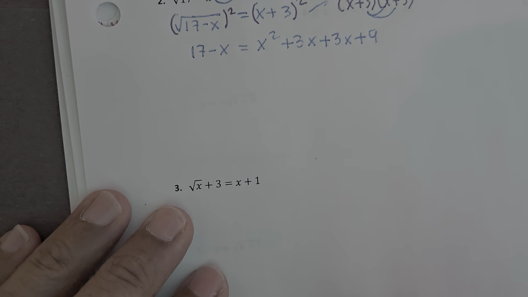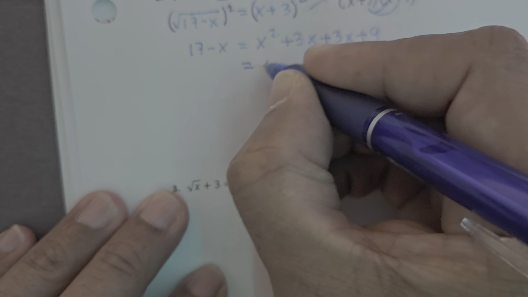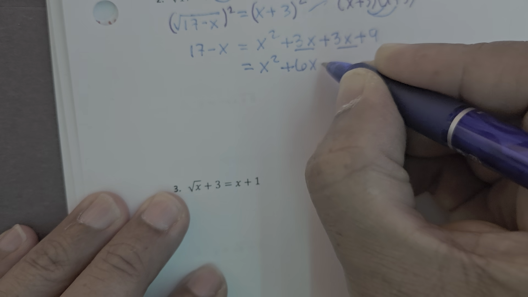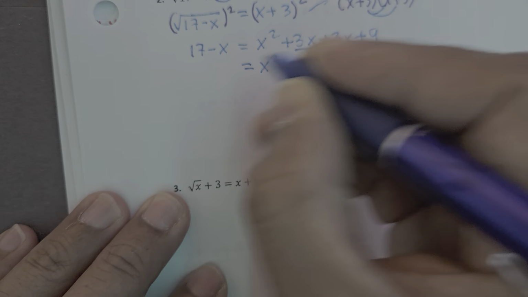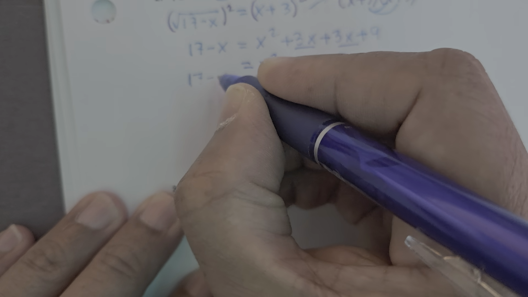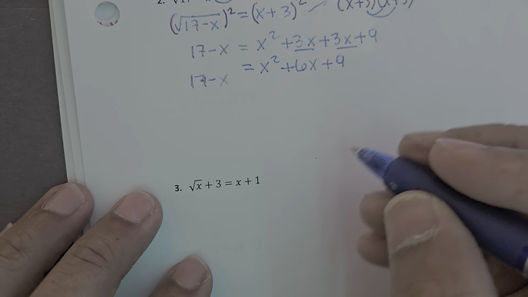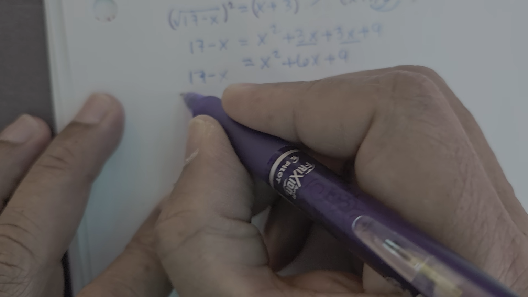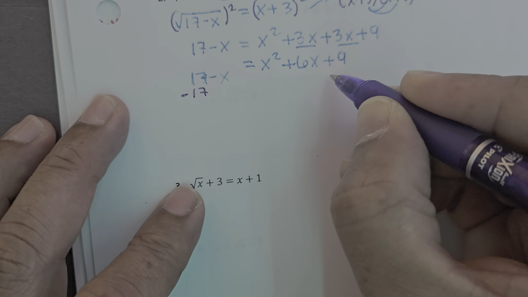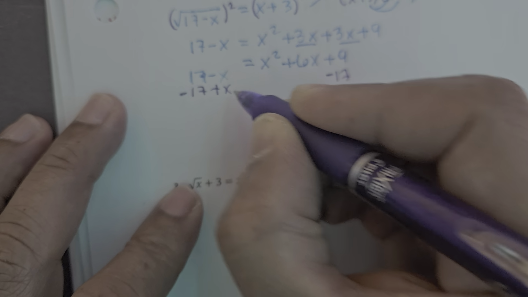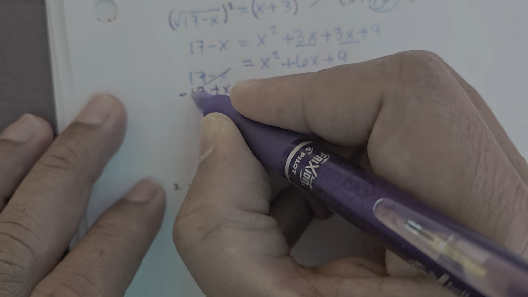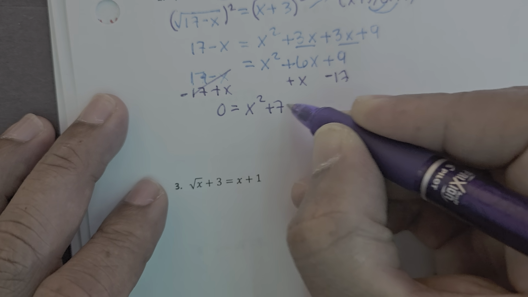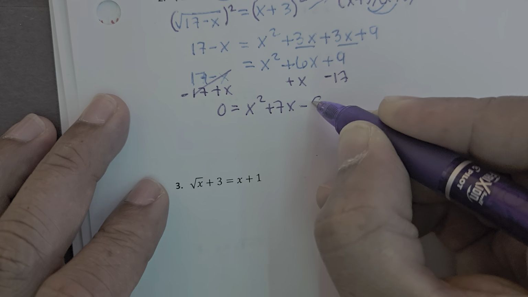Okay, so then I'm going to combine like terms. I'm going to keep this as it is for now. So keep the x squared, and then combine 3x and 3x. Those combine to 6x, and then the plus 9, just carry it down. Now we have 17 minus x. We want to have a 0 on this side of the equation. Okay. So then what I need to do is I need to move this 17 to this side. So I'm going to subtract 17 from this side and also 17 from the 9, and add this x to the 6x. So then this cancels from here. We have 0 equals x squared. 6x plus 1x is 7x. And then 9 minus 17, that's a negative 8.